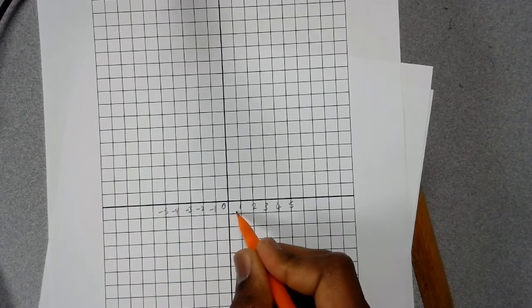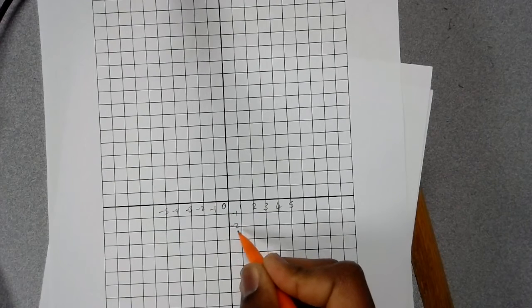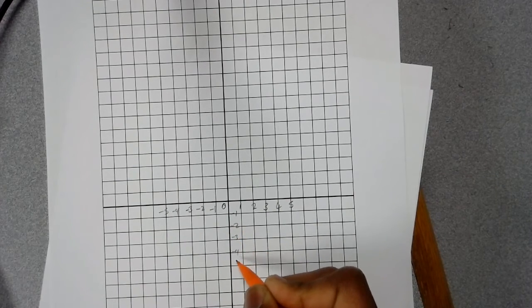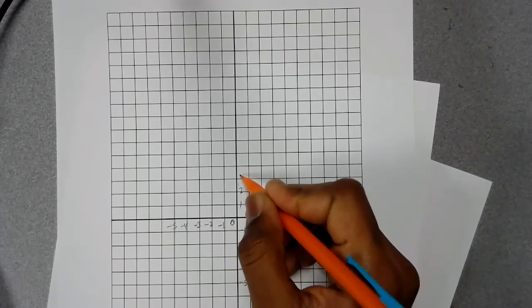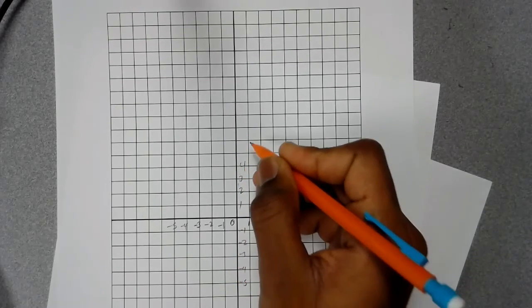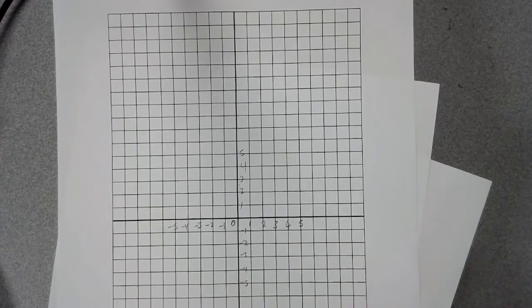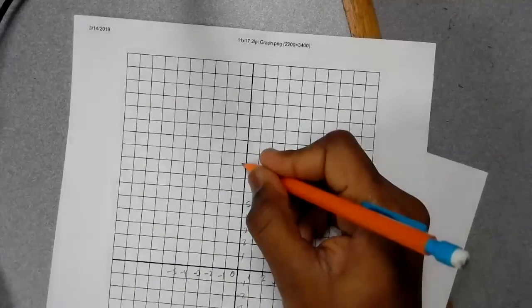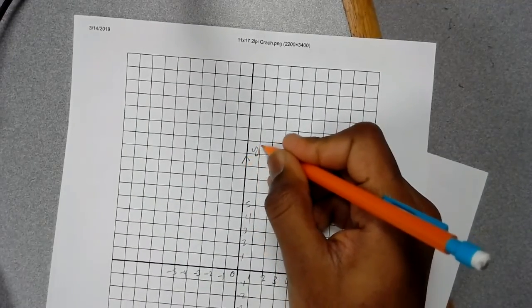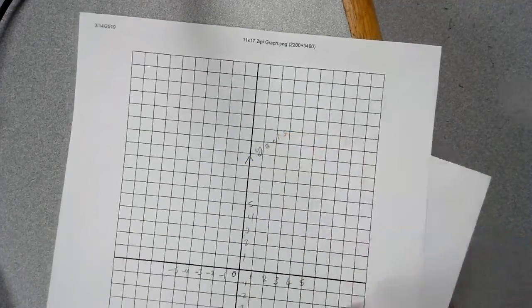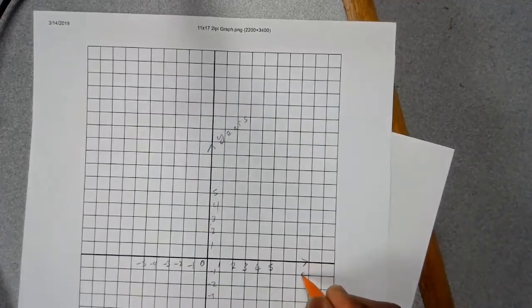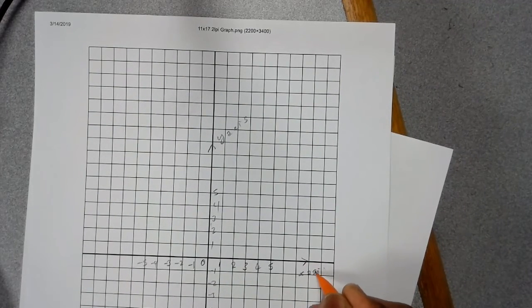Come down here -1, -2, -3, -4, and -5. Go up, do the same thing, 1, 2, 3, 4, 5. Now I'm gonna label this one as the y-axis, this one as the x-axis.